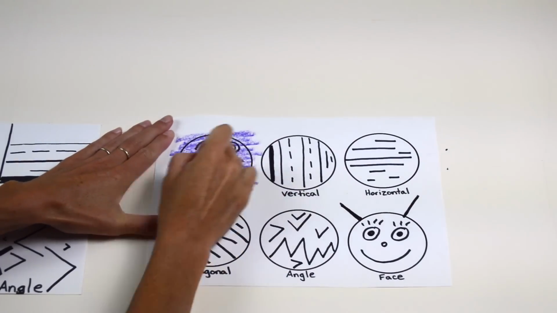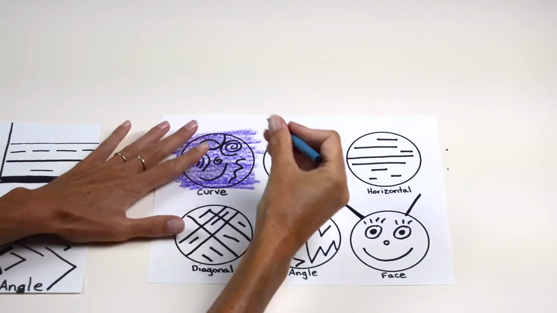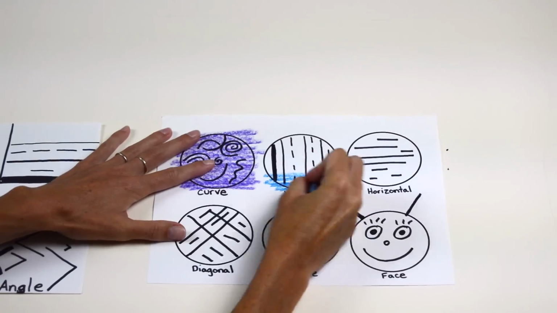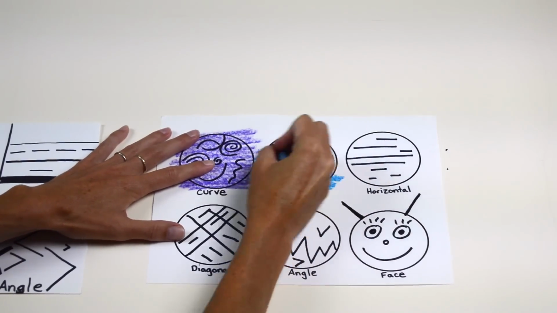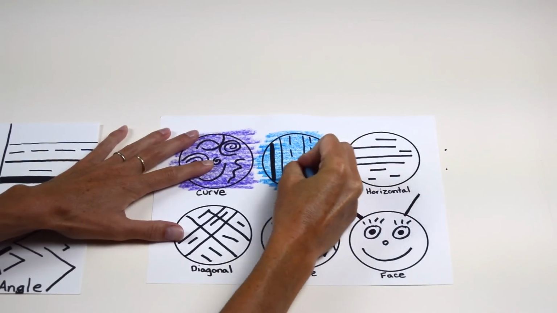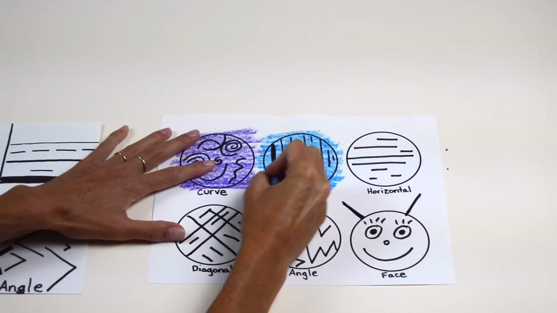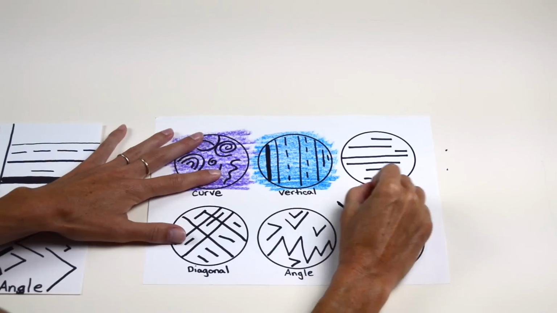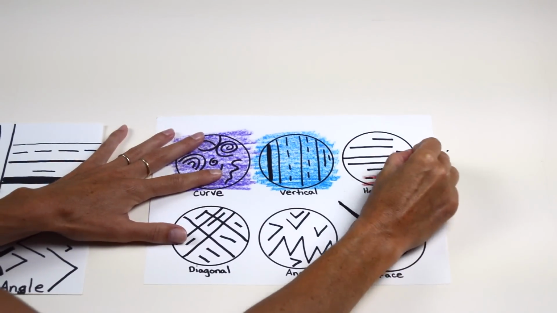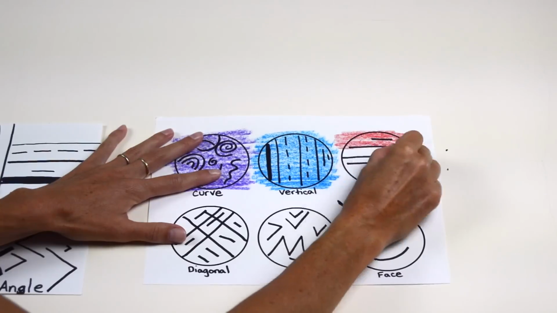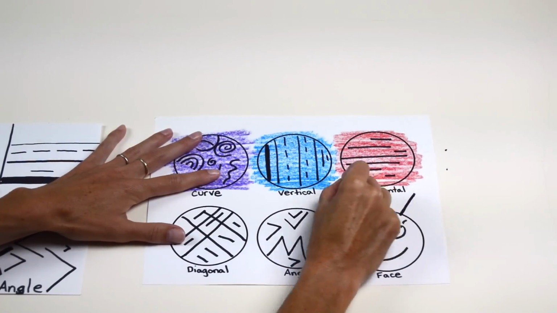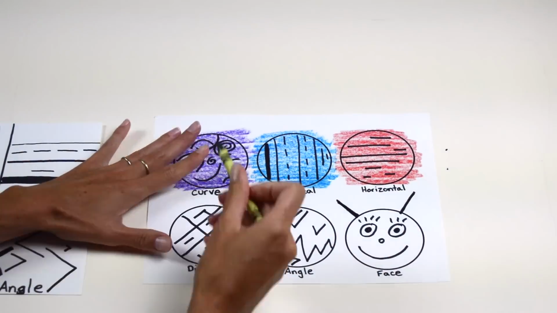I'm going to make that purple. I'm going to make this one blue. And I'm using crayons because then my Sharpie really shows and I can see the lines really well that I've made. And you can use any colors you want. You don't have to use one color in each circle. You can make one circle have many different colors, but I'm just doing it fast.